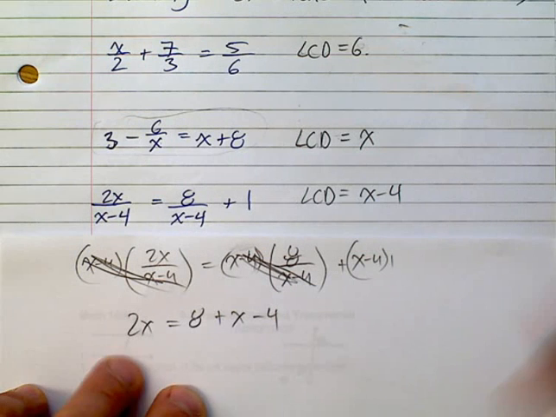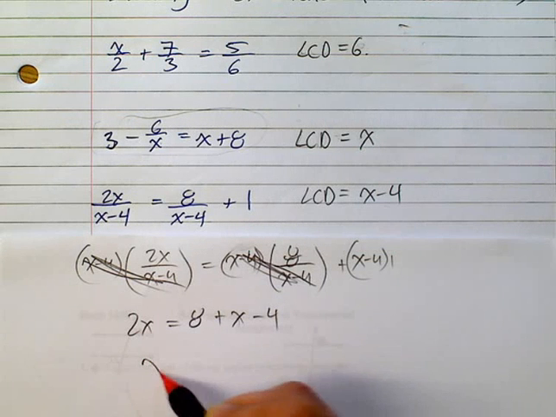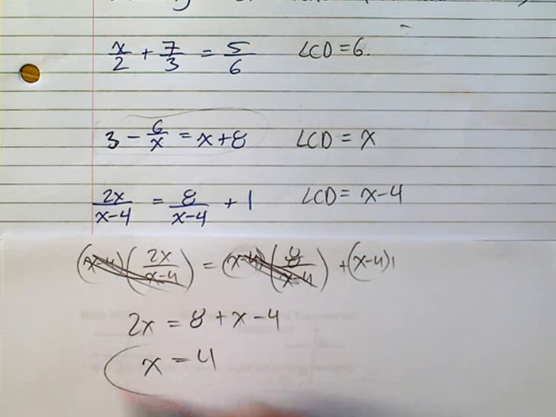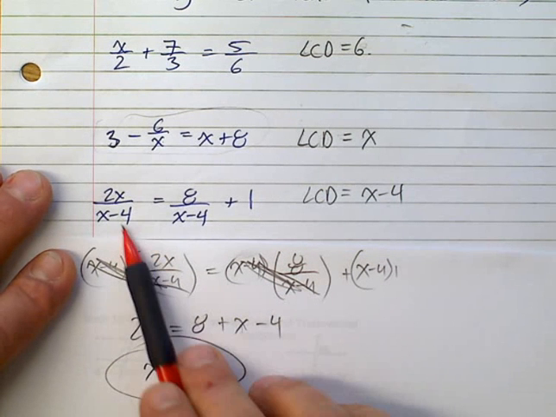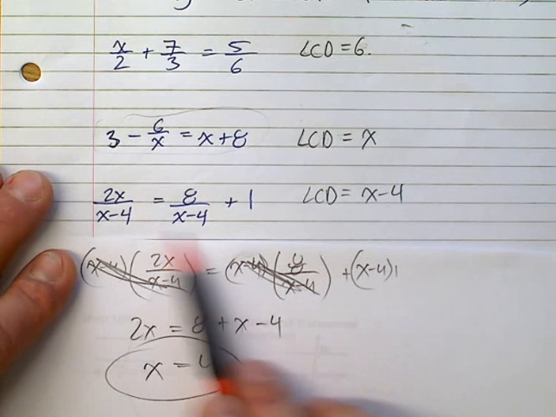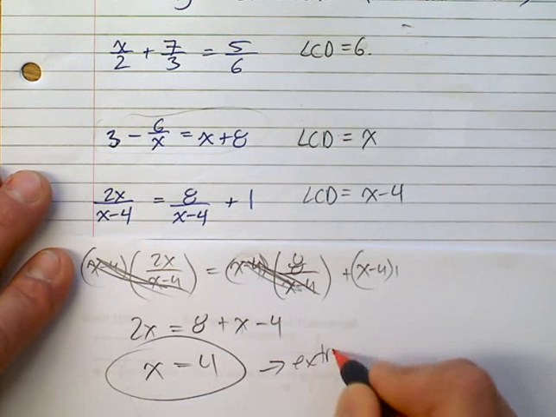Bring this x over here. 2x minus x is x. 8 minus 4 is 4. Done. Okay, now we look at our answers. Does it work? x minus 4, 4 minus 4. You can't use 4. This is extraneous. And since there is no other answer, there is no solution.